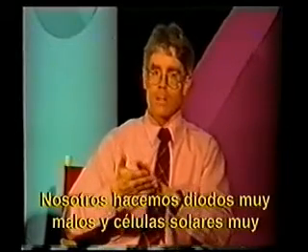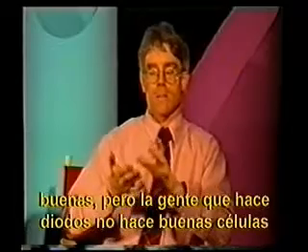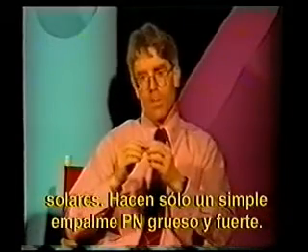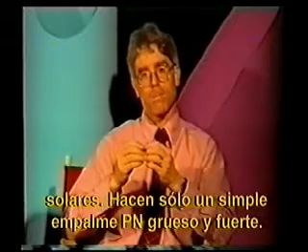We make very poor diodes. We make very good solar cells. But people that make diodes aren't making good solar cells. They're just making a simple, thick, strong p-n junction.